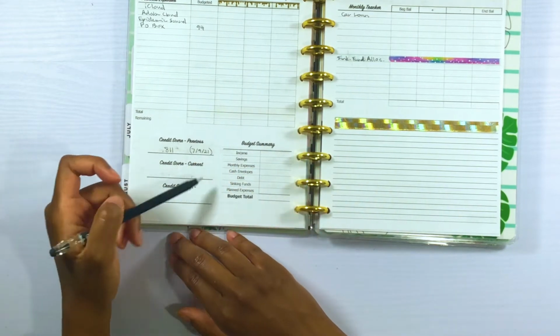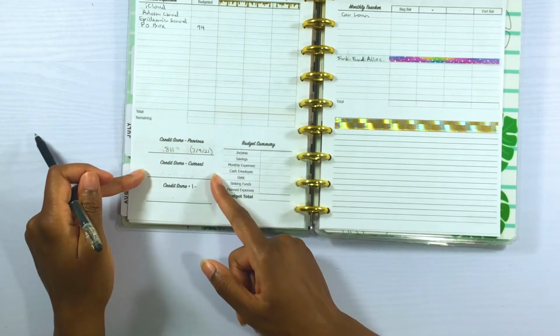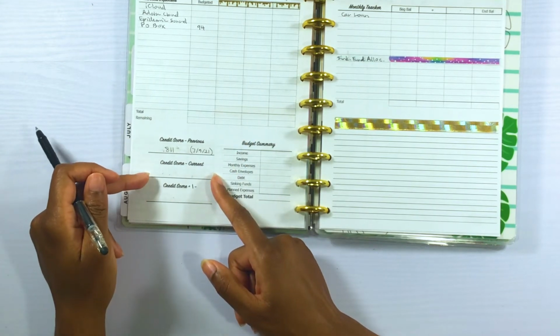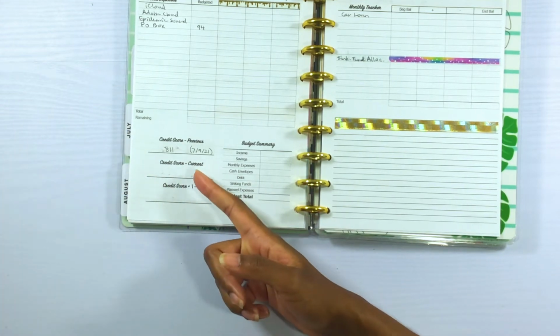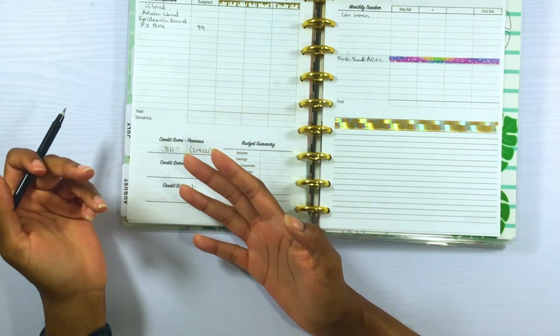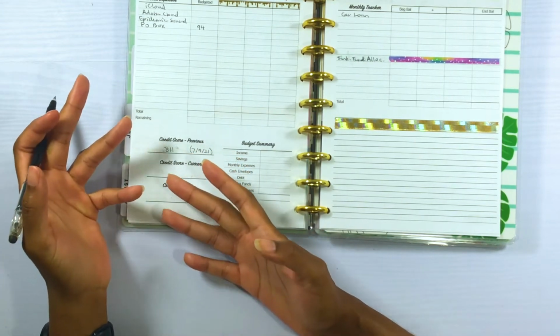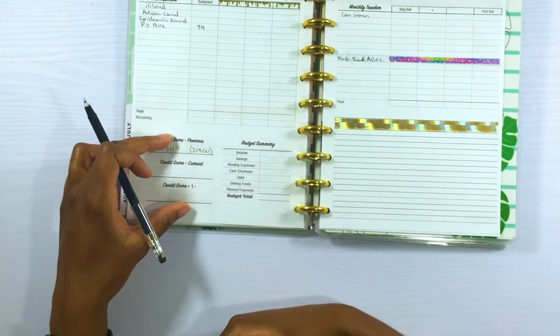So I just gave you a spot where you can keep track of that every month. And I made the line big enough so that if you wanted to track all 3 credit unions, you could. As you can see, my credit score is pretty high, so I don't really track it, but I thought it would be a good spot for someone that is, instead of just leaving this area blank.